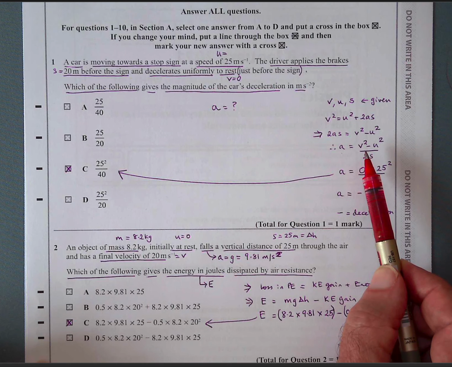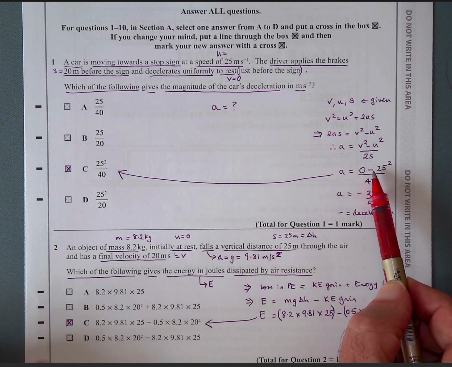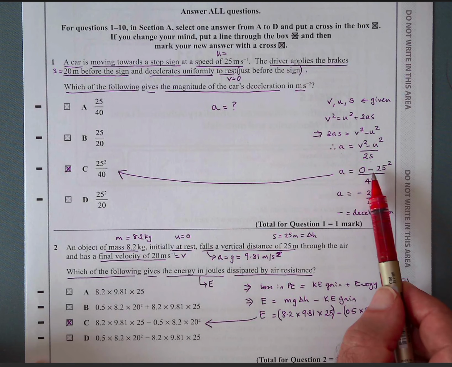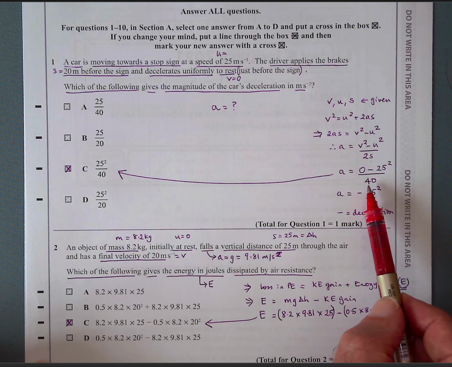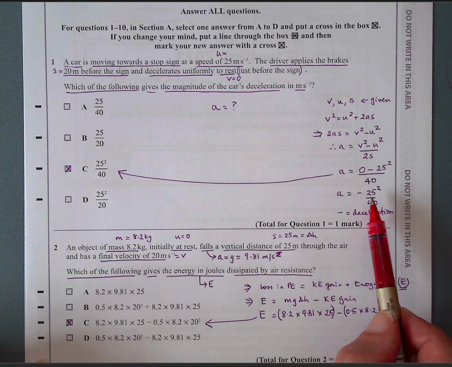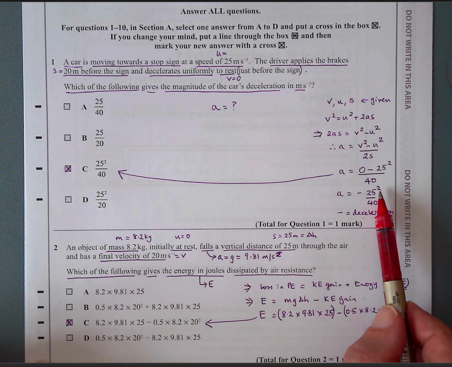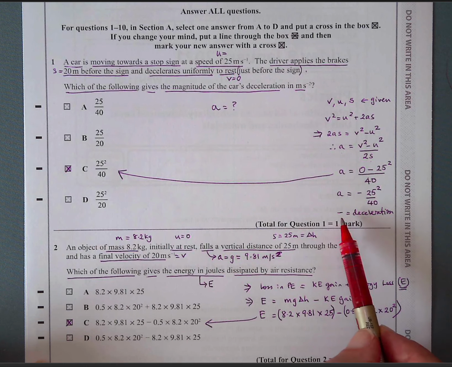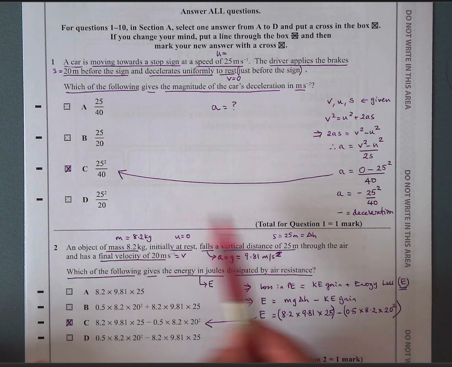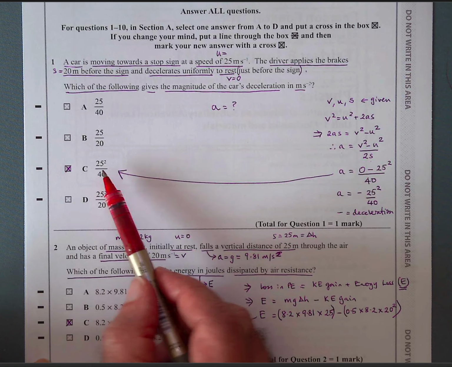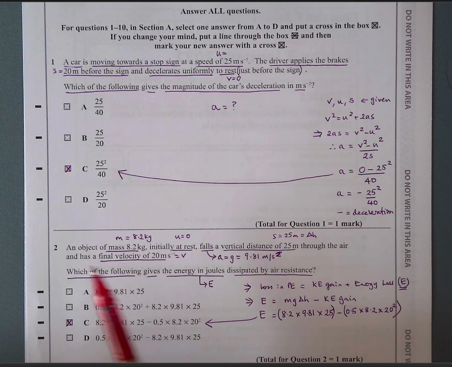Well, since V was 0, we take away the initial speed squared, which was 25, so 0 minus 25 squared, and 2S is 2 times 20 given, divided by 40. So the magnitude of the acceleration will be 25 squared over 40. The negative sign is just there to show that it's a deceleration. The only one with 25 squared and 40 is C, so C is the correct answer.